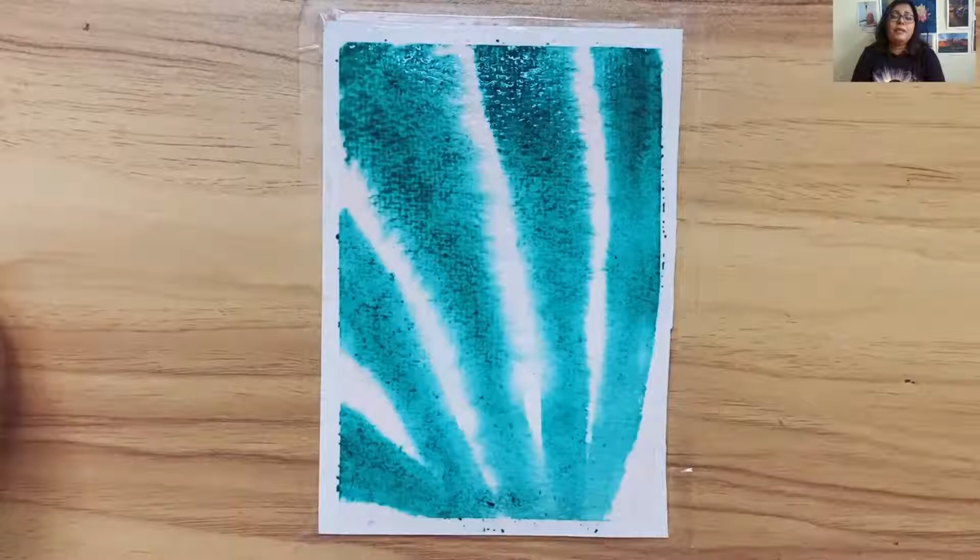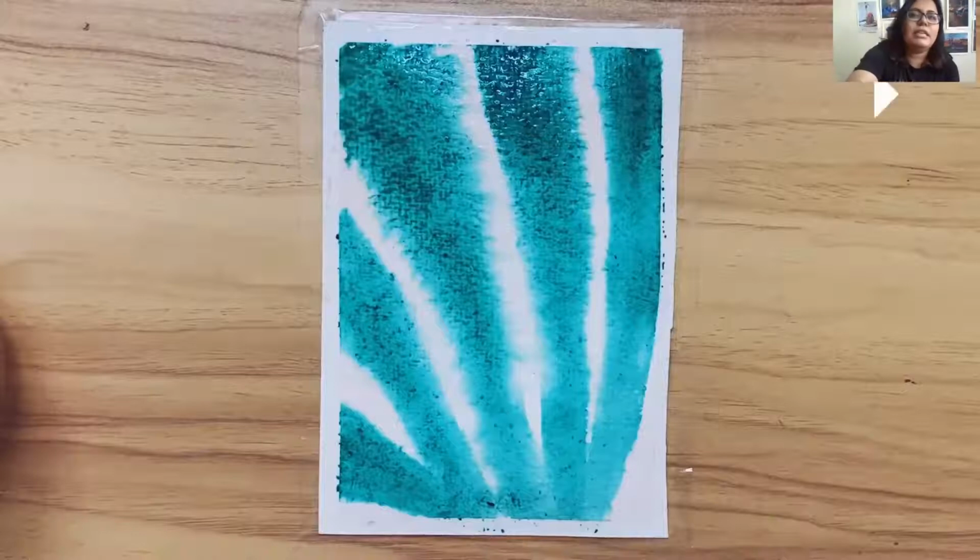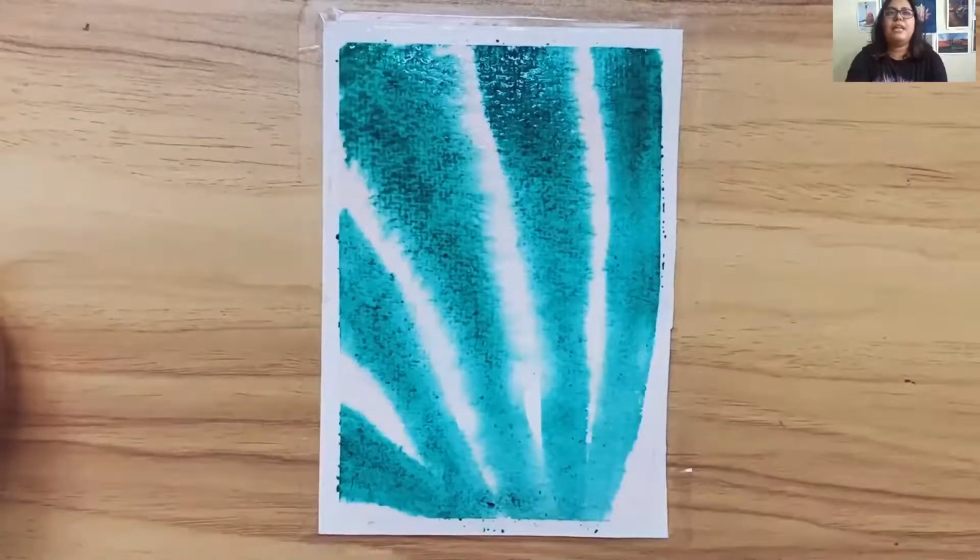We will be applying the blue color in the white spaces that we have left in between. And the process will be the same, just like we have applied the green color. All right, so let us just see how we are going to go about that.